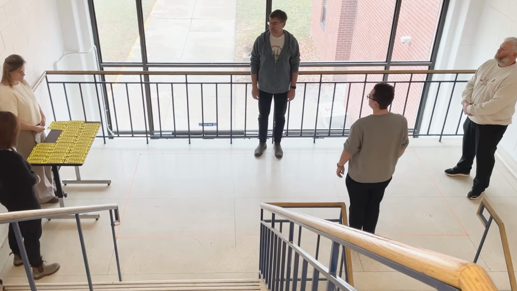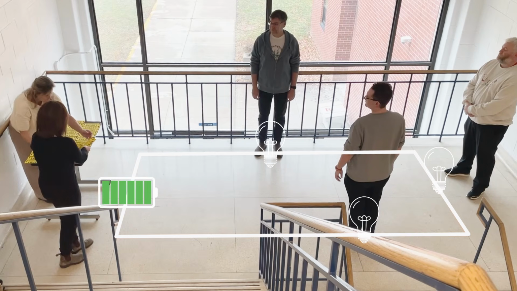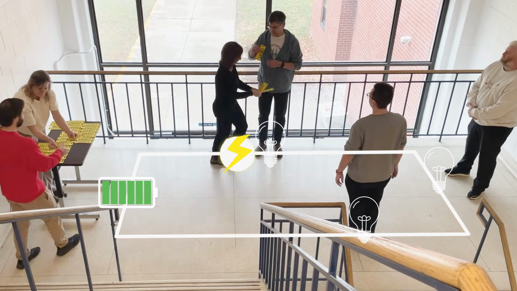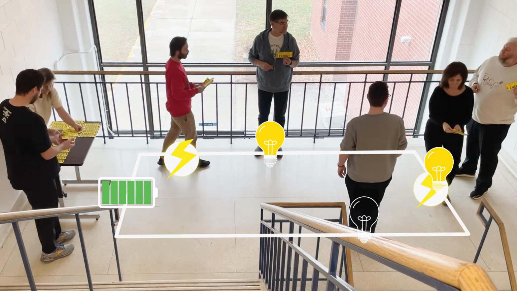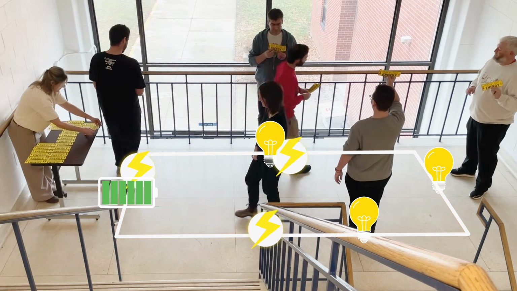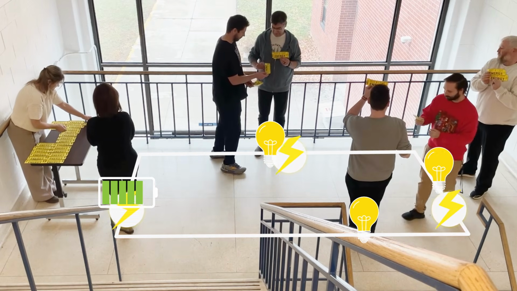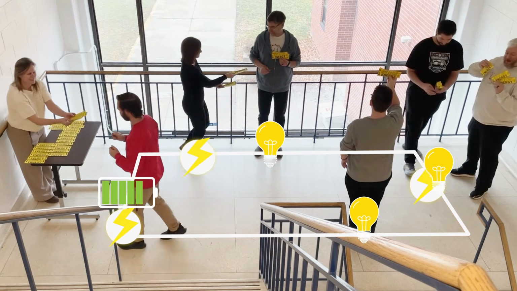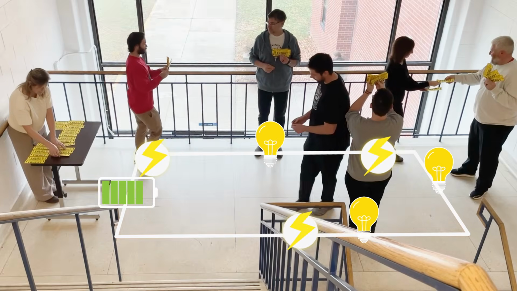A human model of a circuit is a powerful way for students to experience how circuits work rather than just seeing them on paper. In this model, students act as charges moving through a circuit, transferring energy from the battery to the light bulbs. The battery begins with a limited supply of energy, represented by energy tickets. The battery distributes energy tickets to the charges, and the charges carry that energy through the wires, which are represented by tape on the floor.